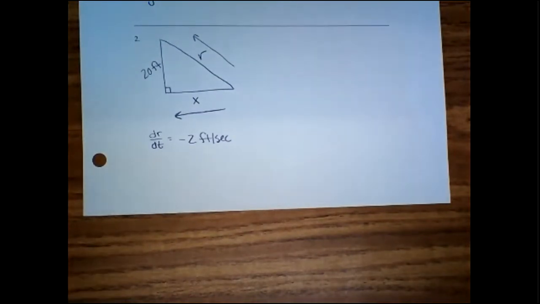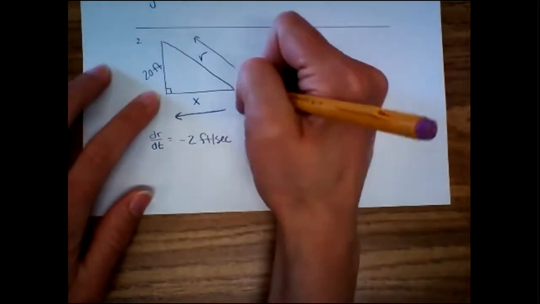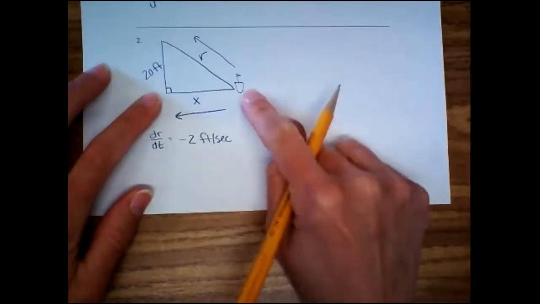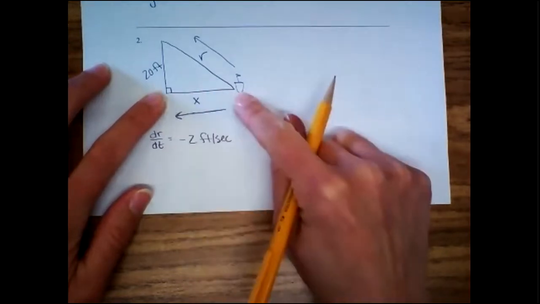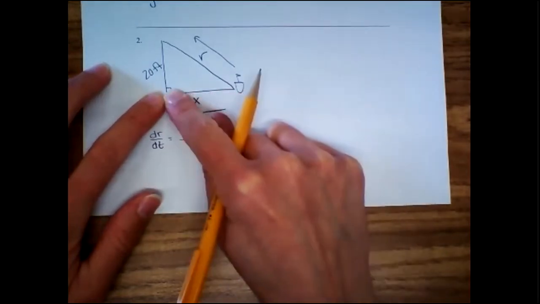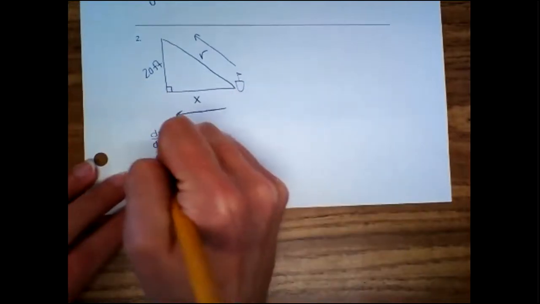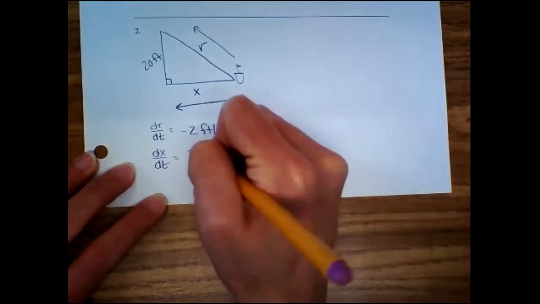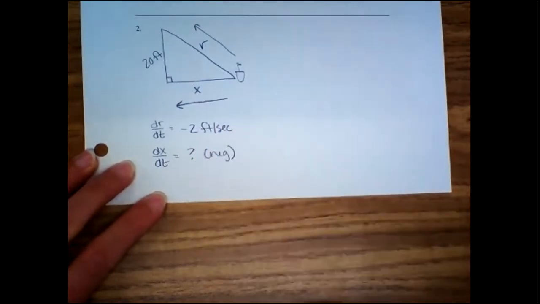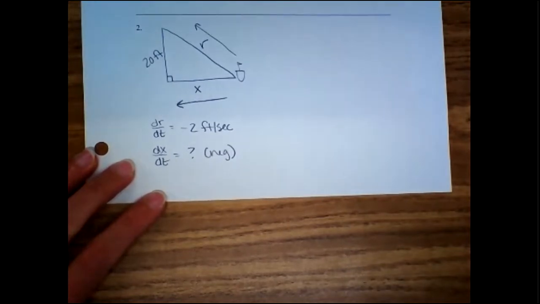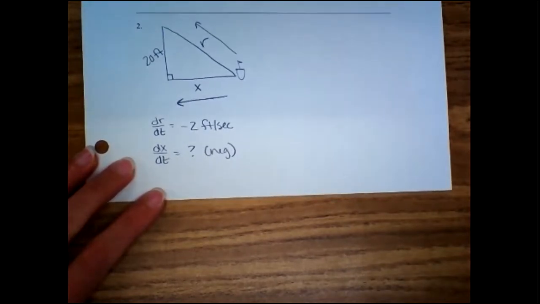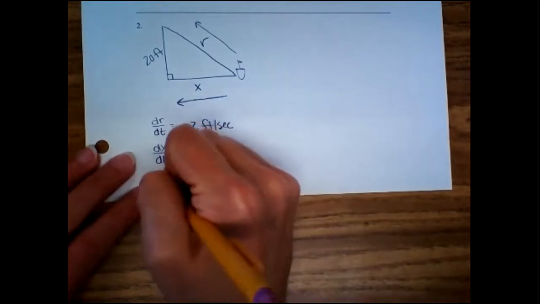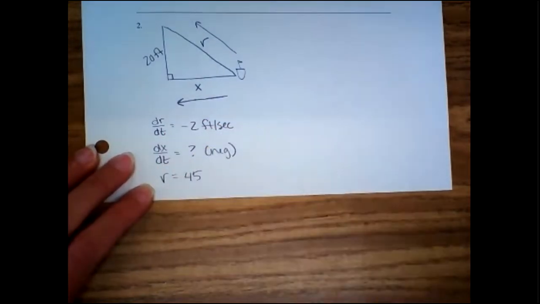Our question mark, it said, how fast is the boat moving? So this is the boat. Here, I'll try to draw a boat. There you go. The boat is moving this way, so how would we label that rate? dx dt is our question mark. Should it be positive or negative? Negative, good. Now you have to pause. Everything's moving, so you have to pause at a certain moment. It said when there are 45 feet of rope out. So that's when r is 45.